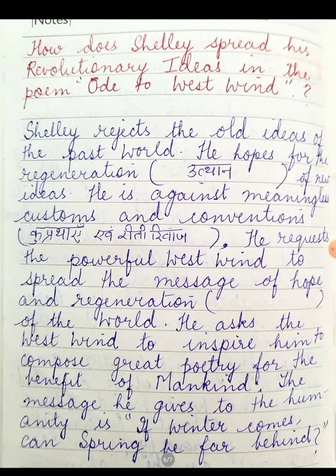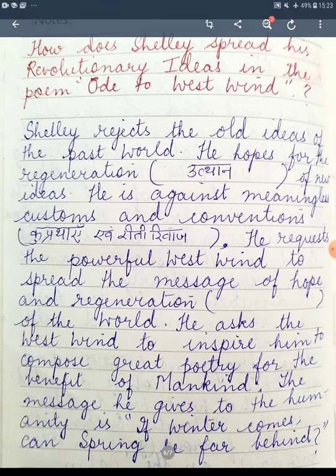How does Shelley spread his revolutionary ideas in the poem Ode to the West Wind? Shelley rejects the old ideas of the past world. He hopes for the regeneration of new ideas. He is against meaningless customs and conventions.